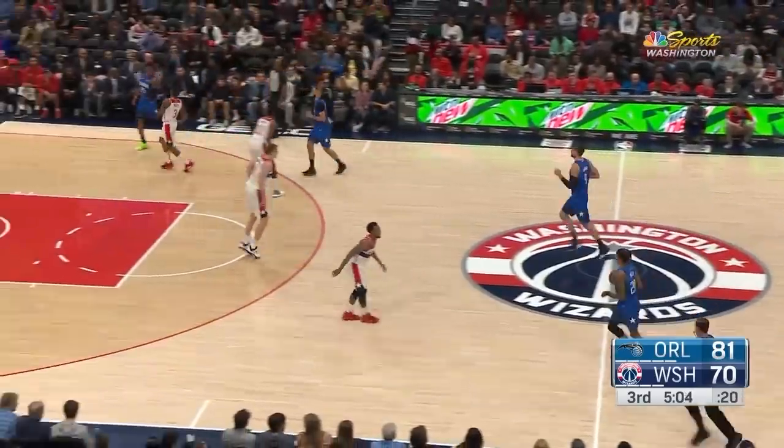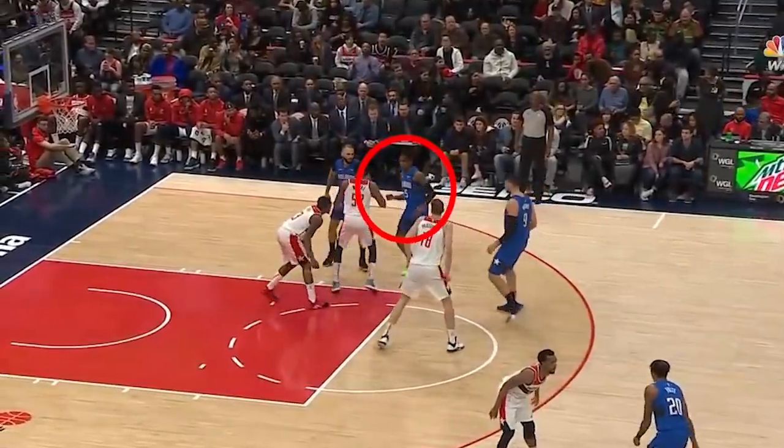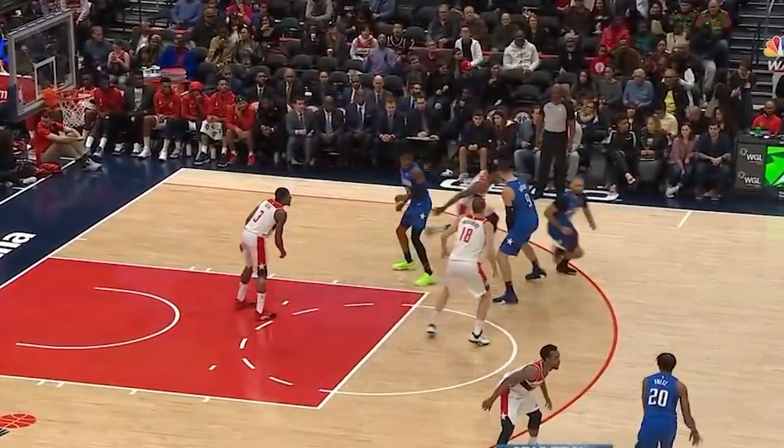The players can also get creative. For example, here Iwundu, not being a good shooter, opts to curl the first screen and then screen for Fournier, who gets a good look off of the curl.